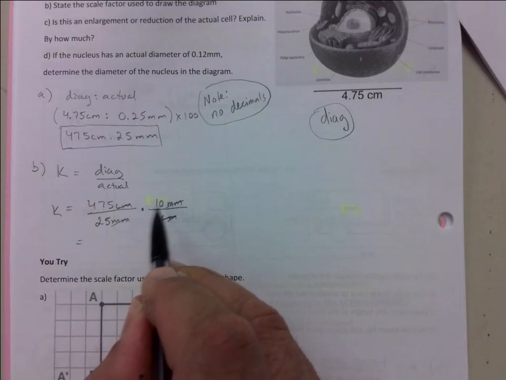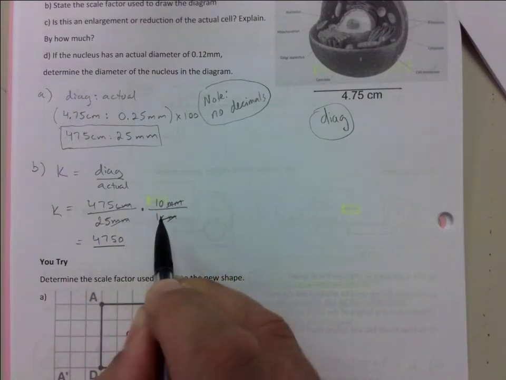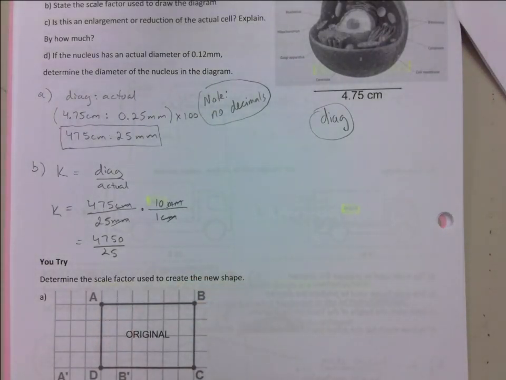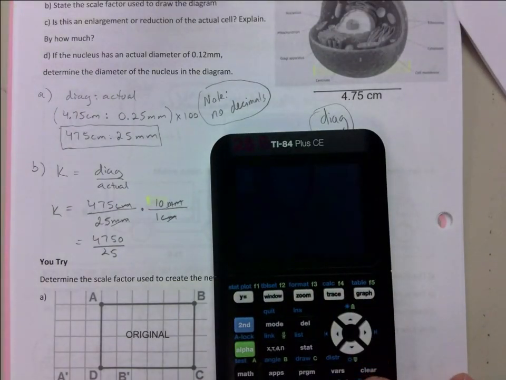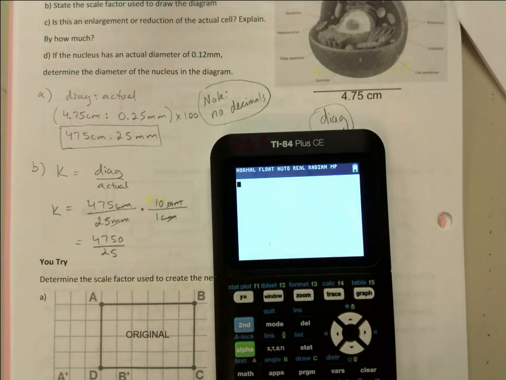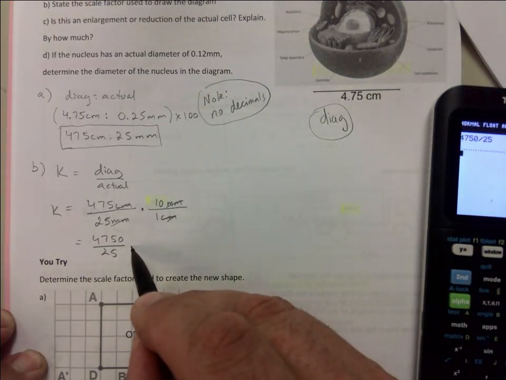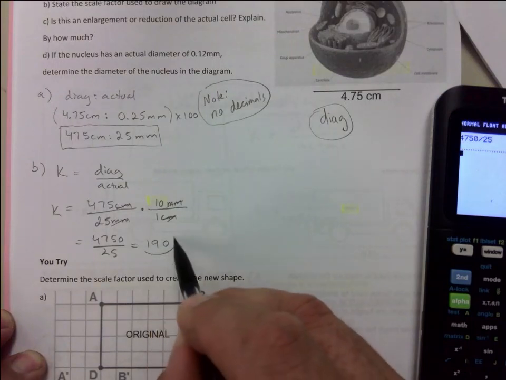So 475 times 10 is 4,750. 25 times 1 is just 25. You could leave it like that, but because it's an improper fraction, I'm going to try and divide and see what happens. It actually ends up being perfectly 190. Okay, so I'm just going to say that is equal to 190. So that's the best way to answer there.